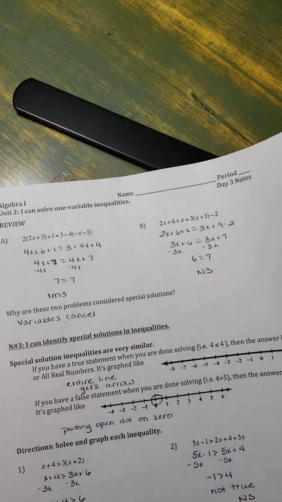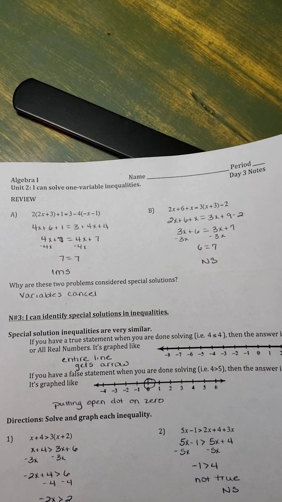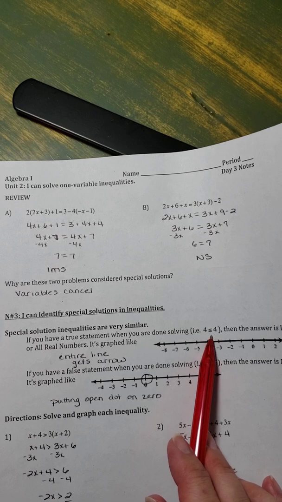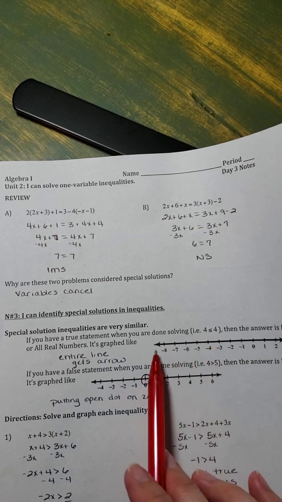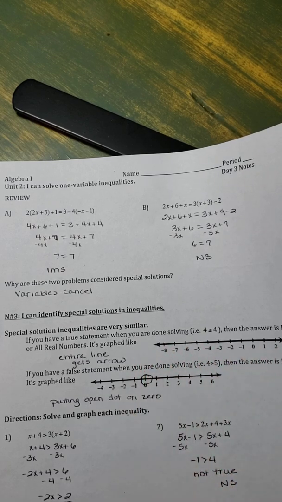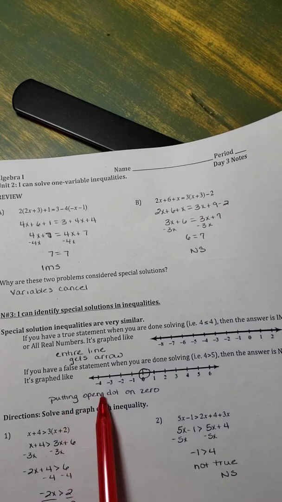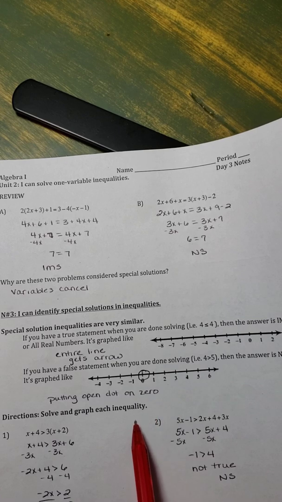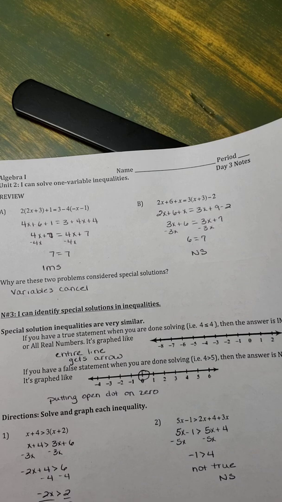That scenario can happen with inequalities as well. So if we get a statement such as this, 4 is less than or equal to 4, it's a true statement. That's an IMS scenario. The entire number line gets an arrow, left to right, and there's no dots. If you have a false statement such as 4 is greater than 5, then the number line is left blank. I sometimes put an open dot on 0 just to demonstrate I'm purposely not putting any marks on the number line. That way I know I haven't forgotten to make my number line.